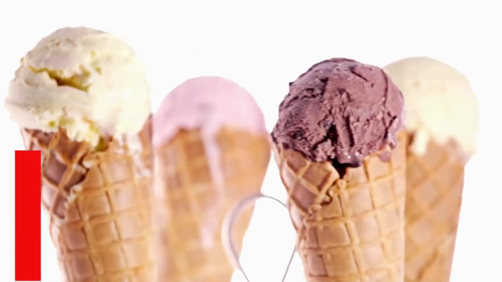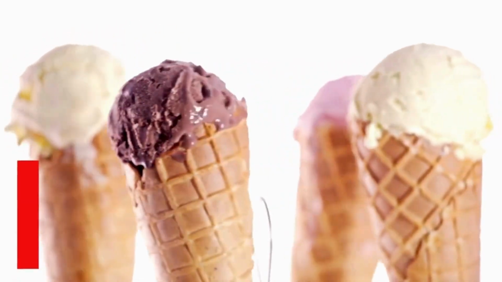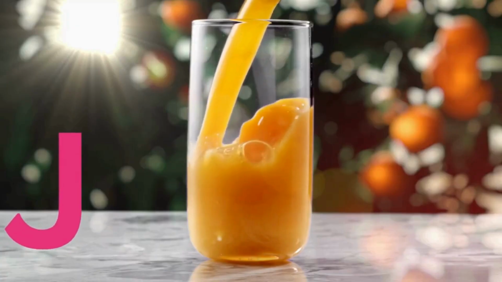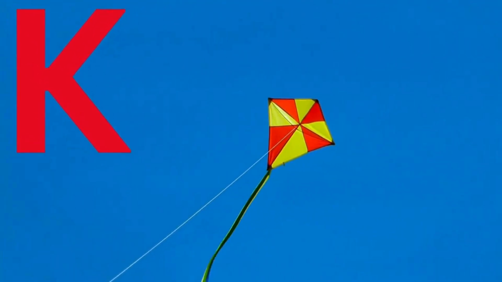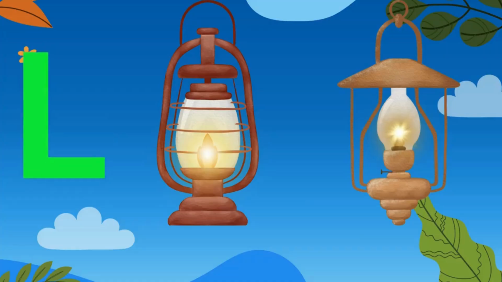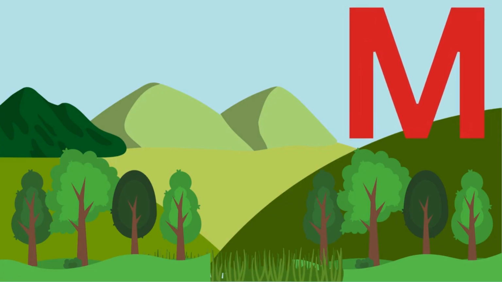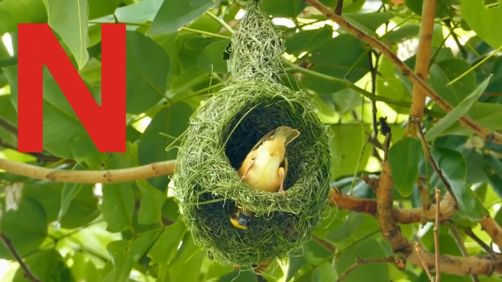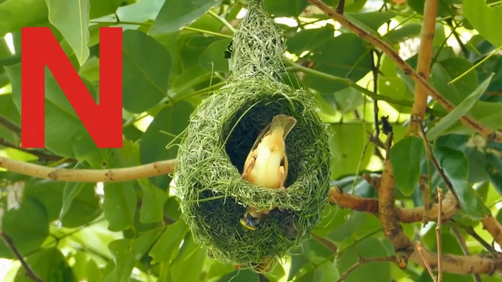I is for ice, ice, ice. J is for juice, juice, J juice. K is for kite, kite, kite. L is for lamp, lamp, lamp. M is for mountain, mountain, M mountain. N is for nest, nest, nest.